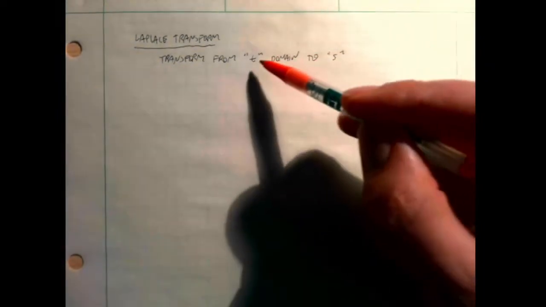You can use this for systems of differential equations. You can use it to take a partial differential equation that has a time derivative and turn it into an ordinary differential equation that doesn't have that. So it's really useful for a lot of things, but the key idea is that we take a problem from the t domain and move it into the s domain.